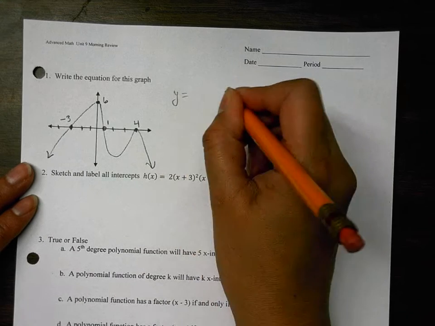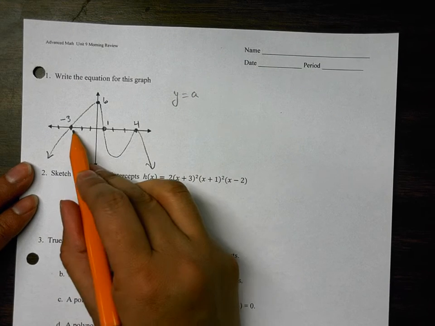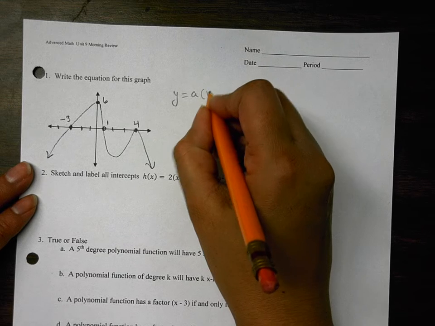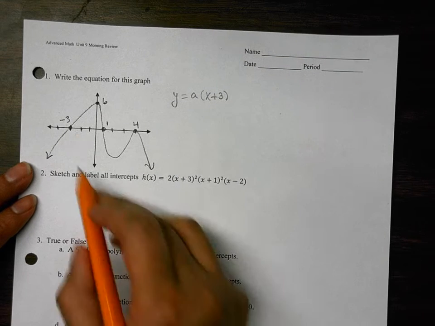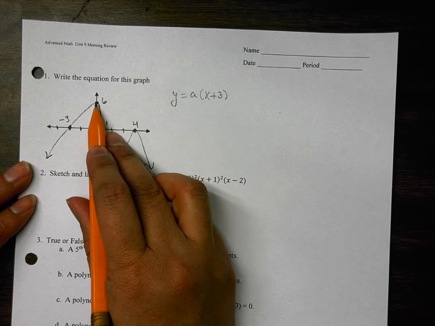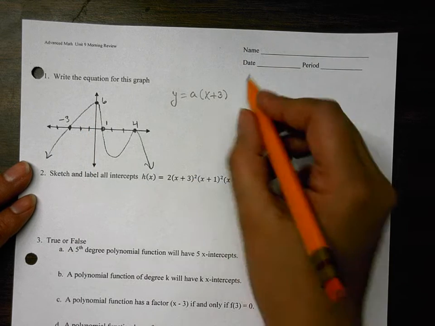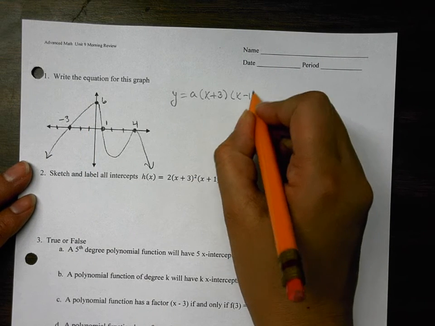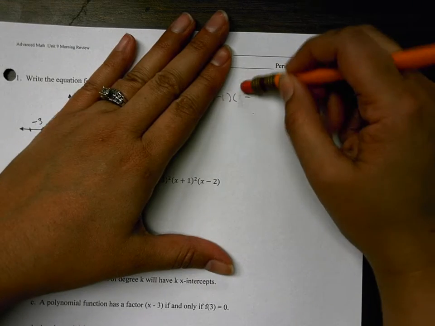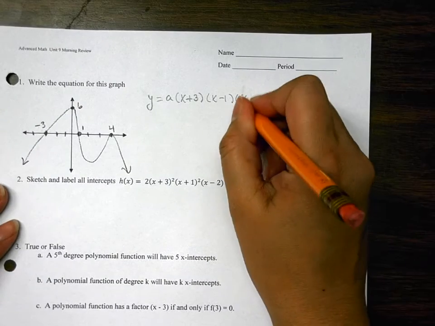Y equals a, and what do I put here? X minus 3 or X plus 3? To the power of 1 or squared? 1. And all of these we just use 1 or 2. And then I don't use that until the end. And here, what do I put? X minus 1, and here? X minus 4. And why is it quantity squared?